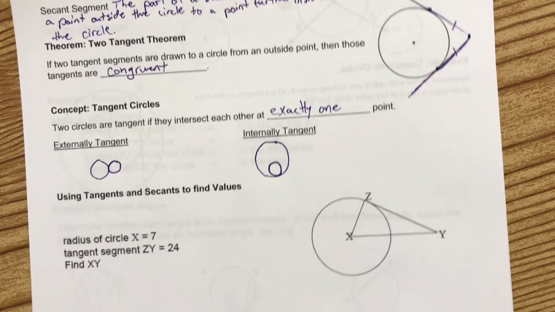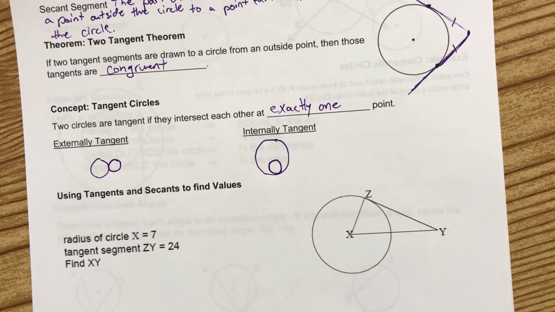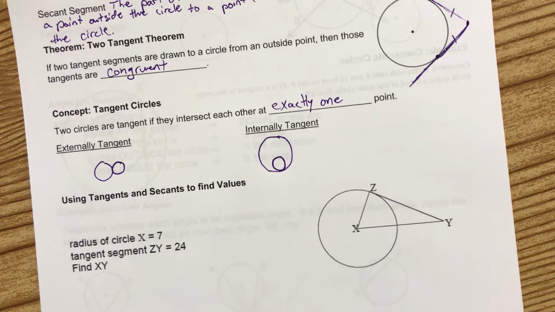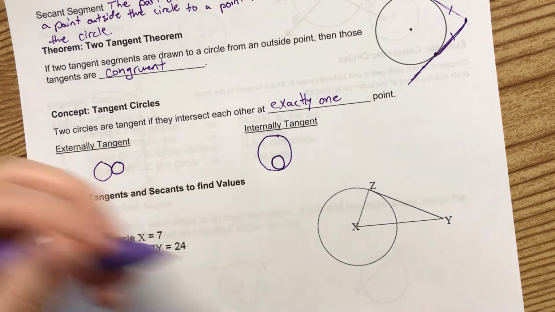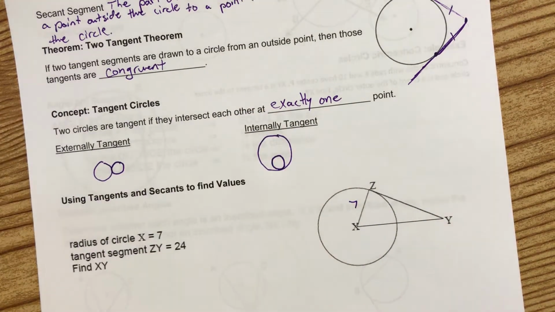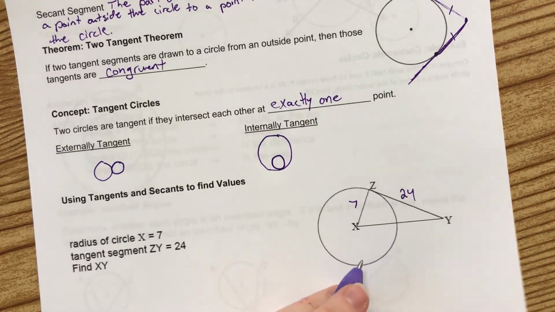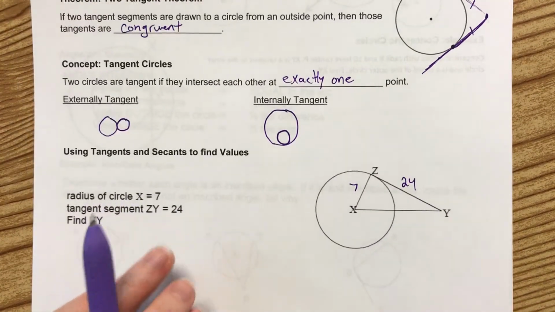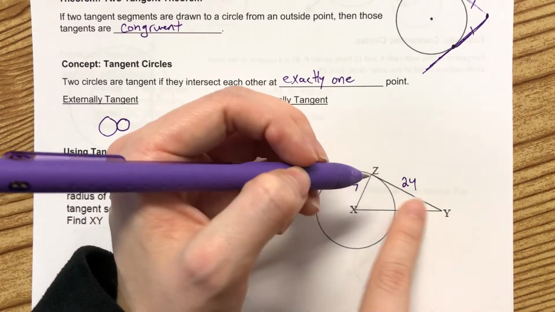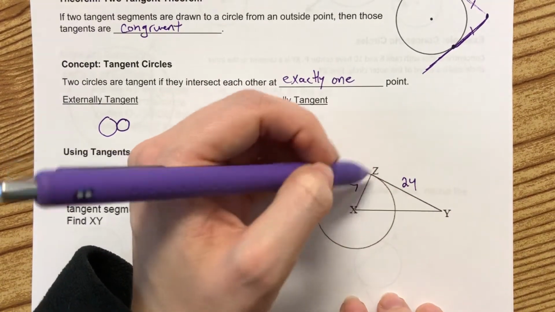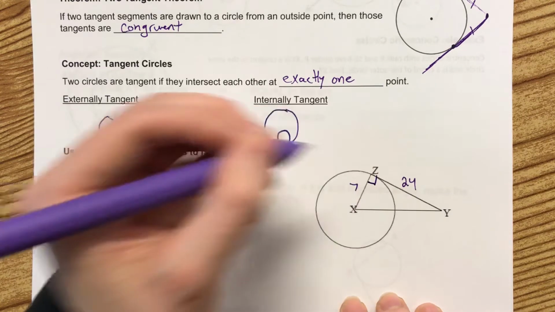So here we're going to use tangents and secants to find values. We've got some information. We know the radius of the circle is 7. We know the tangent segment ZY is 24. And we want to find XY. One key point to remember is that if we have a tangent segment and a radius, they're always perpendicular.